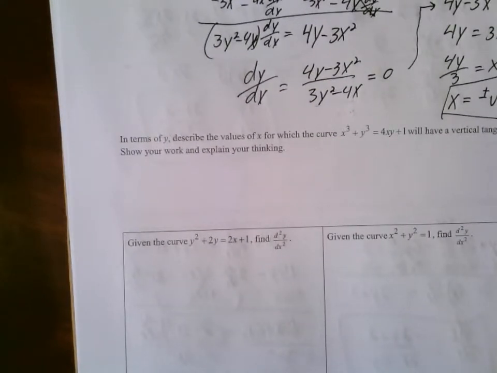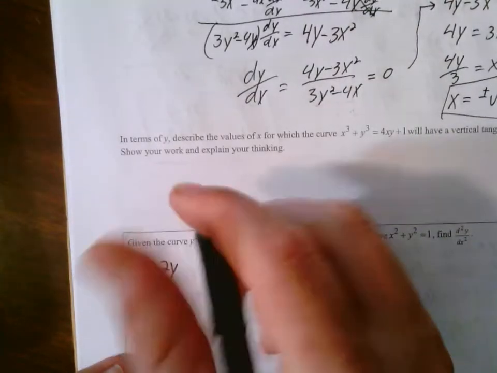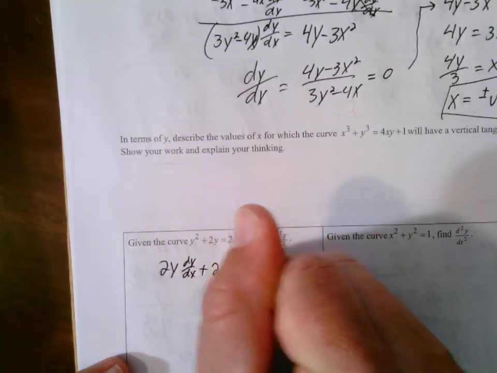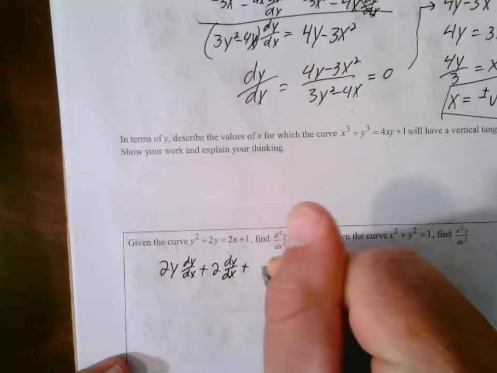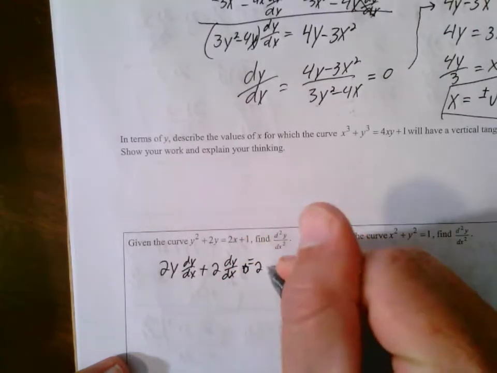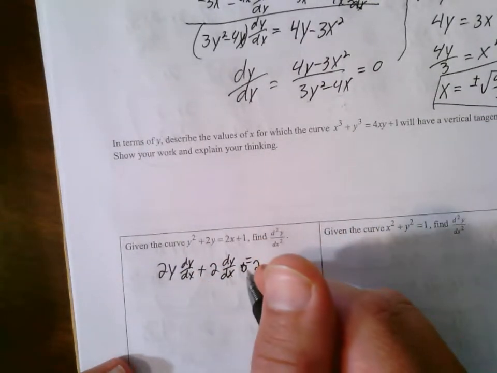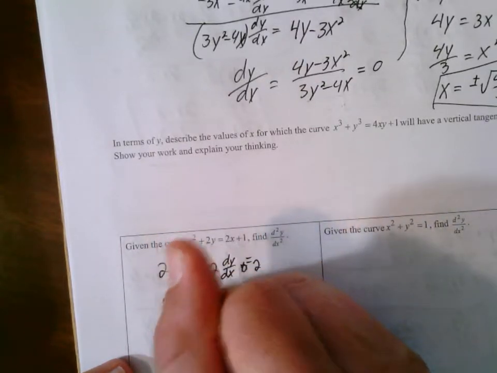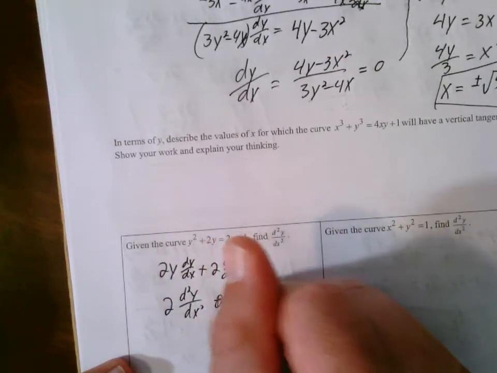These down here are asking for the second derivative, so 2y dy dx plus 2 dy dx equals 2. Take the derivative one more time and get 2 plus 0 equals 0.